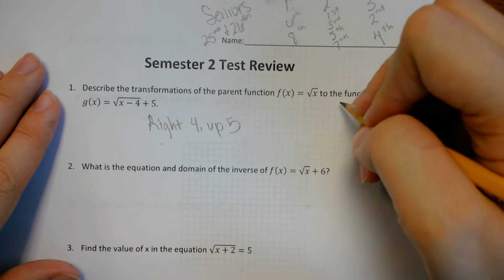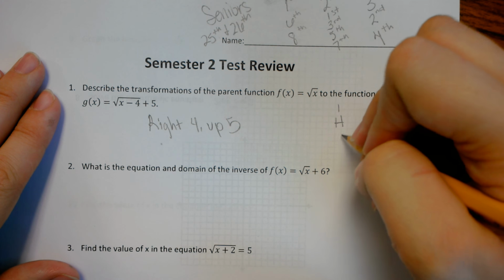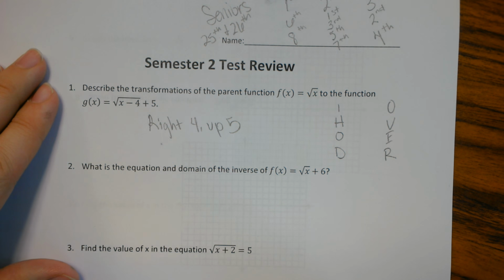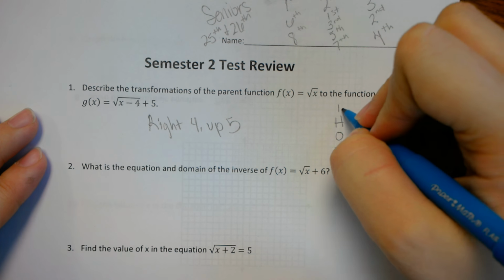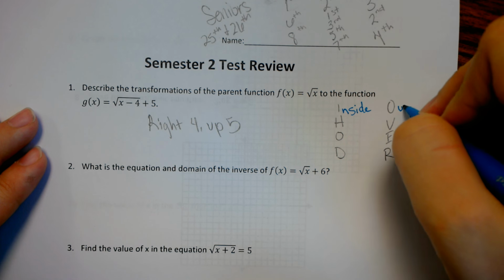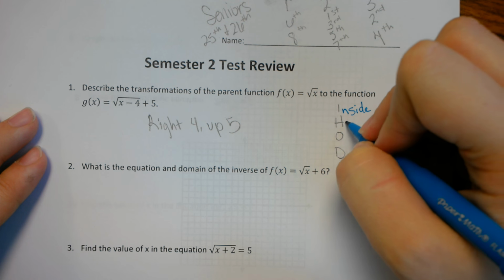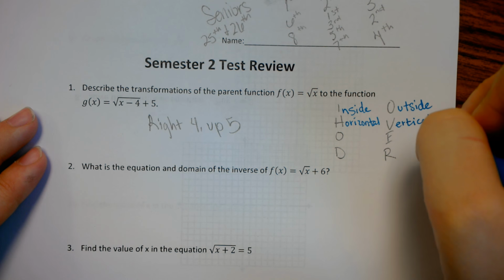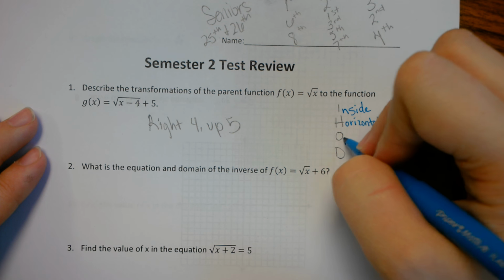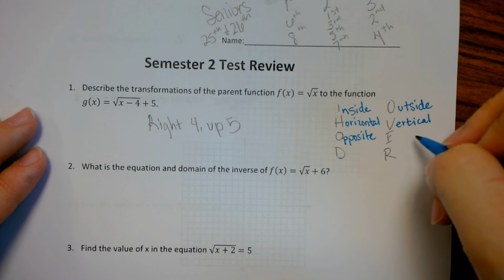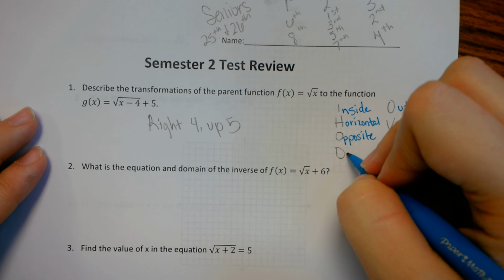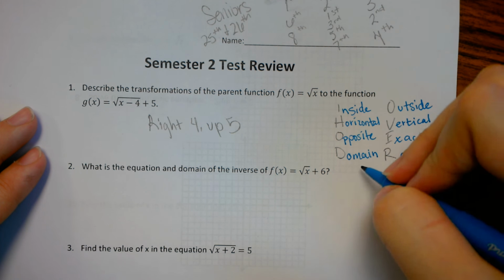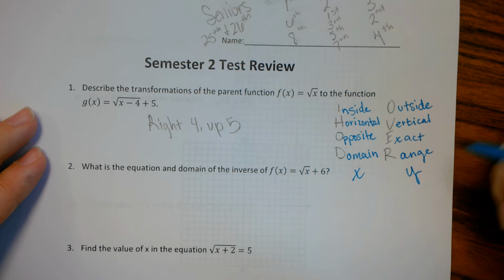We had that acronym IHOD over. I stands for inside. O is outside. H is horizontal. V is vertical. O is opposite. E is exact. D is domain. R is range. So IHOD is the x, over is the y.